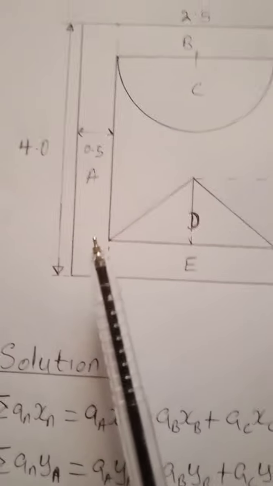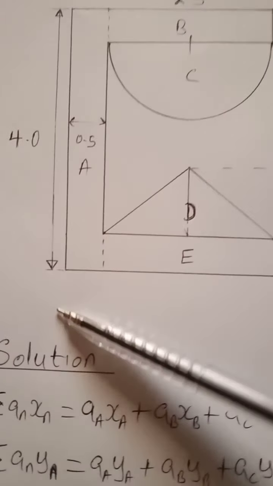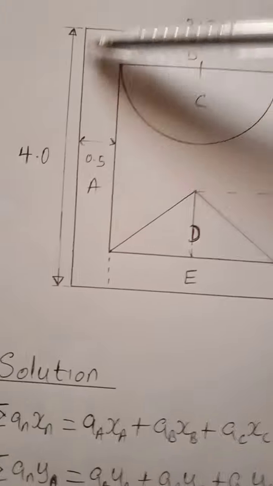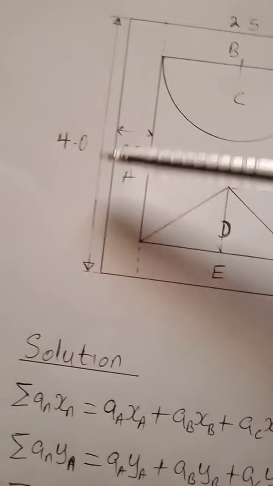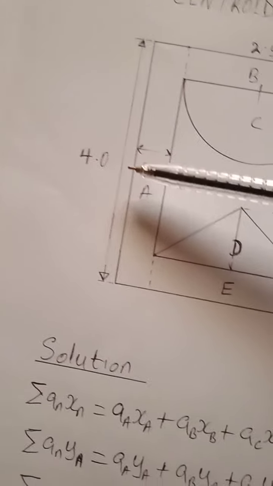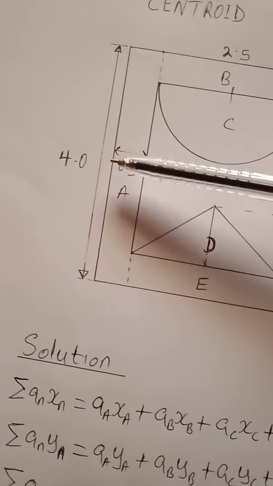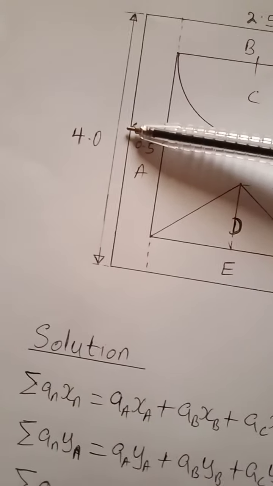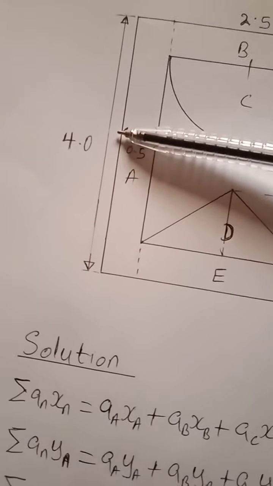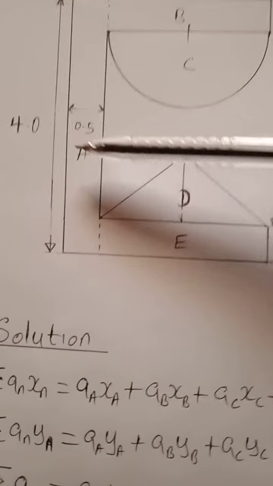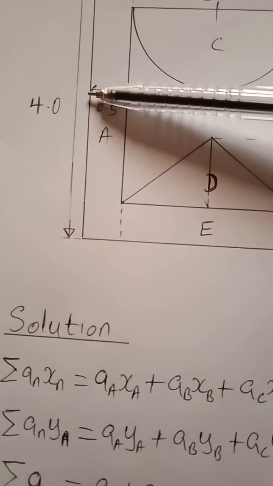Looking at the first shape, we want to get the center of this y. Where is the center? This is the center of y. From here to this place is what? This is the center of the y.